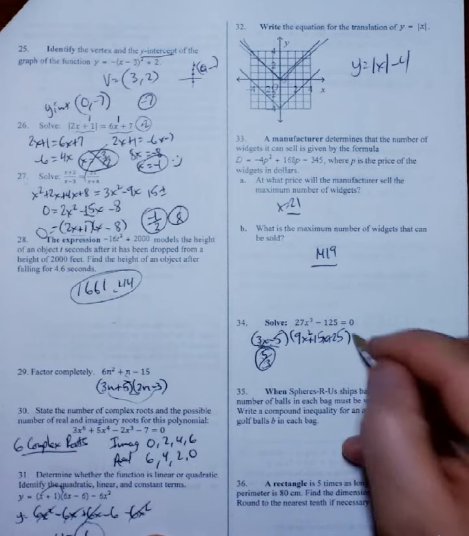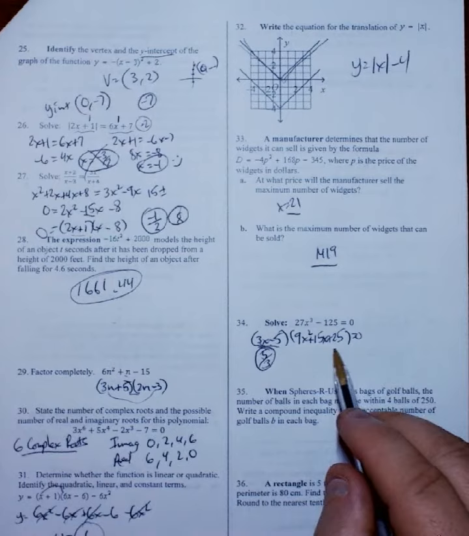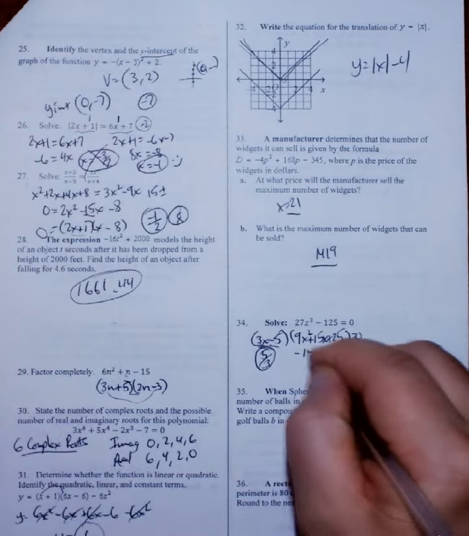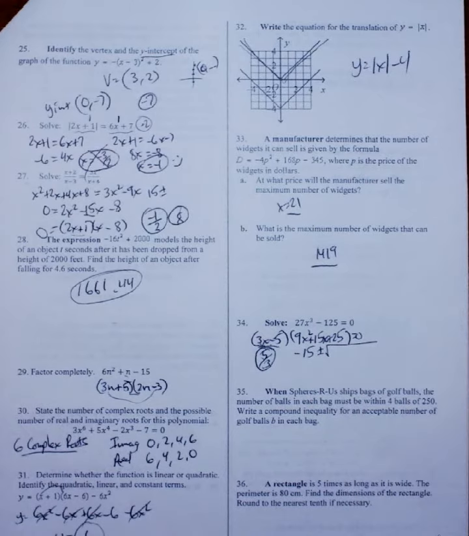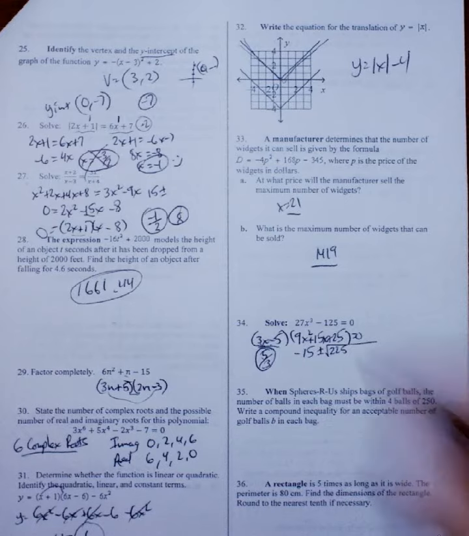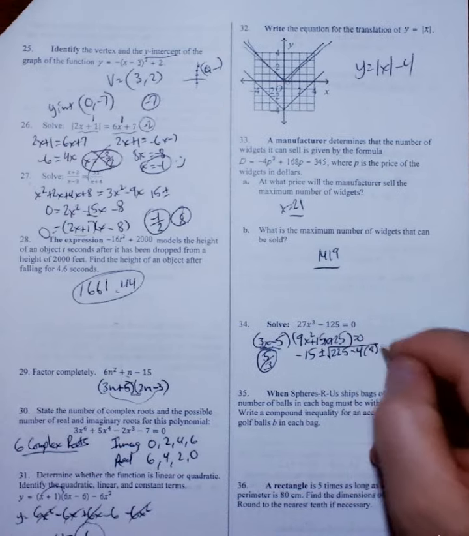In order for this to be equal to 0, I could try to factor it, but I don't think it's factorable. So I'm going to use the quadratic formula here. This is going to be negative 15, that's negative b, plus or minus the square root of 15 squared. Well, 15 squared, I'm going to have to cheat on my calculator here. I think it's 225, but to make sure, 15 times 15, yeah, 225. So this is 225 minus 4 times a, which is 9, times c, which is 25, all over 2 times a.